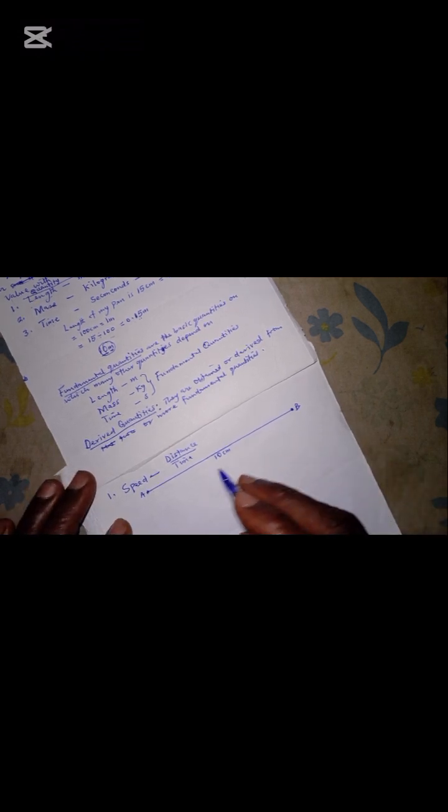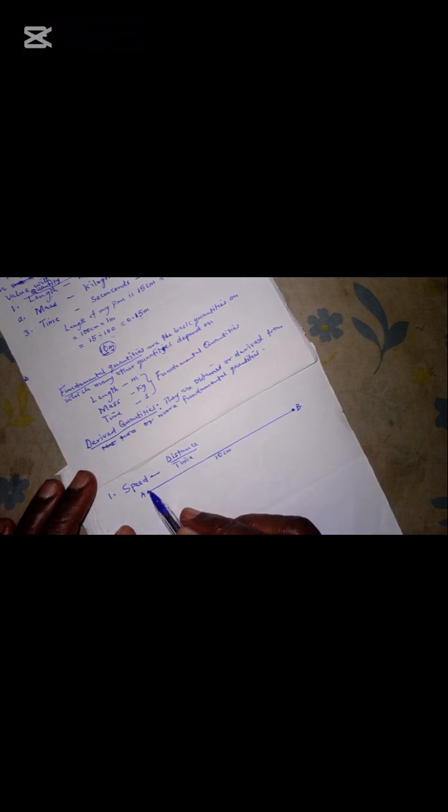So, if it is 10 meters, we want to measure speed. What time will it take a child to run from point A to point B in 10 meters? Let us assume it is 5 seconds. Remember, we were just saying 10 meters in 5 seconds. So the child's speed is going to be 10 divided by 5, which will be 2 meters per second. So this would be the speed of that child.